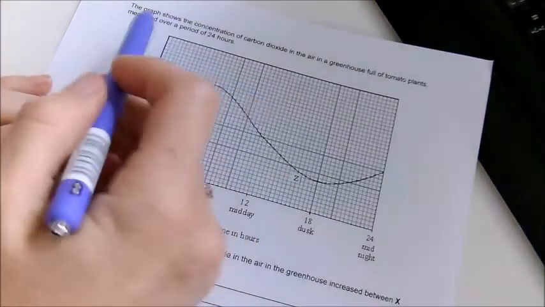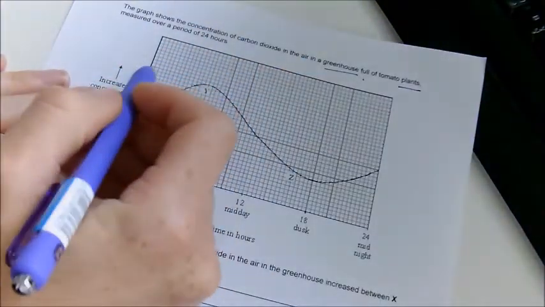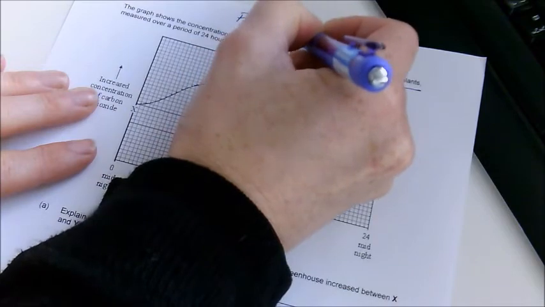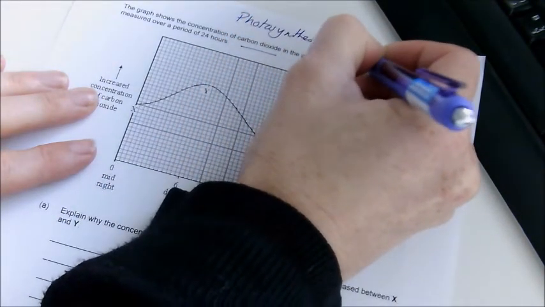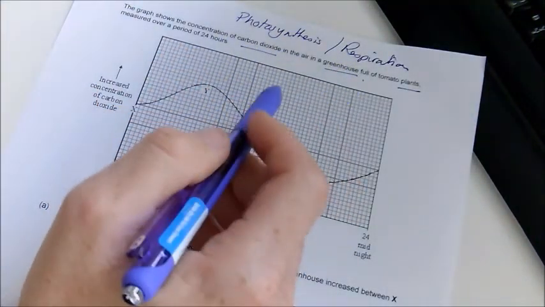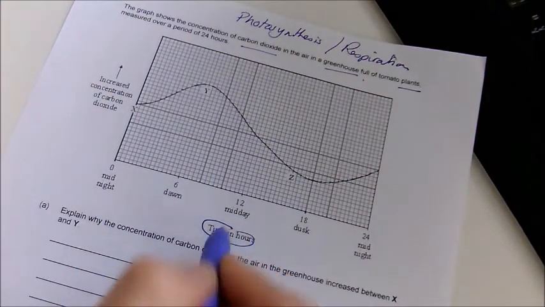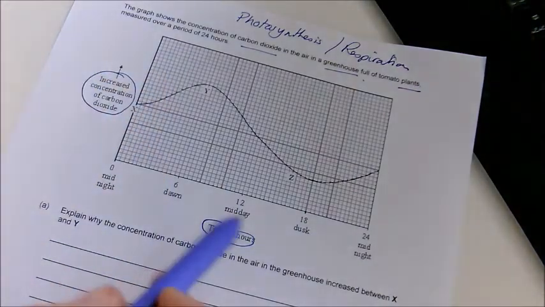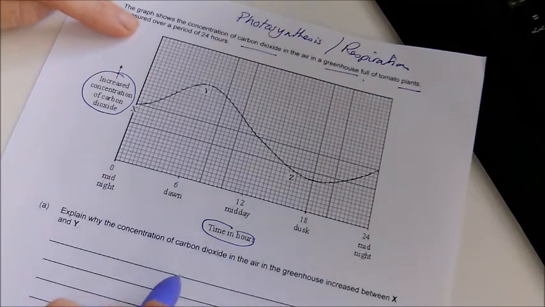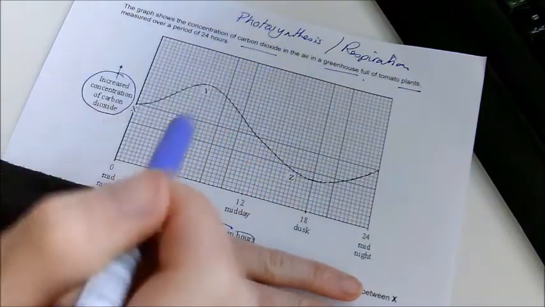So any question when it's saying in a greenhouse, it's talking about plants, and it's looking at carbon dioxide, you need to think straight away, is it talking about photosynthesis or is it looking at the process of respiration? Because those two always go together. So we've got a period of 24 hours. The first thing I do, I'm going to circle my 2 axes so that I know what it is that I'm looking at. So I've got my time across the bottom and I've got my concentration of carbon dioxide up the side. So before I've even looked at the question, I've thought about what the information is showing me.